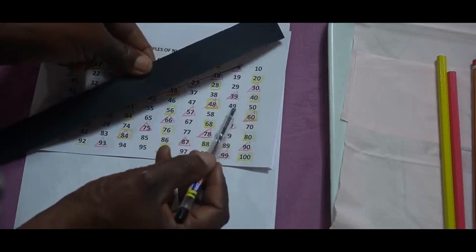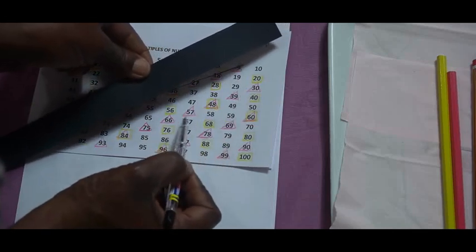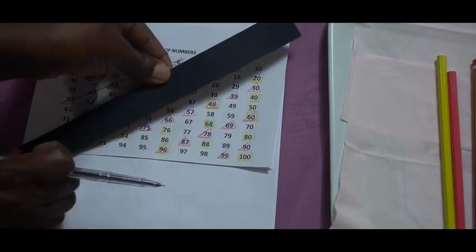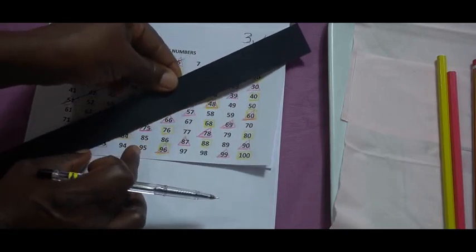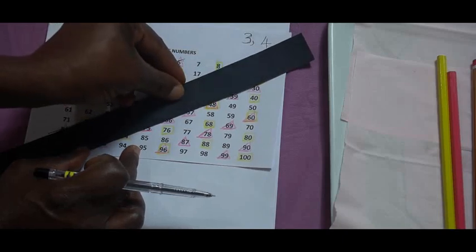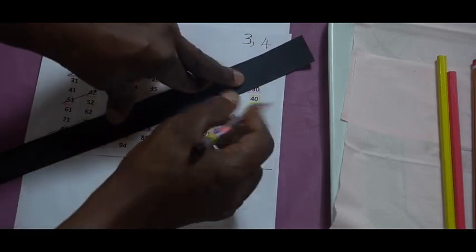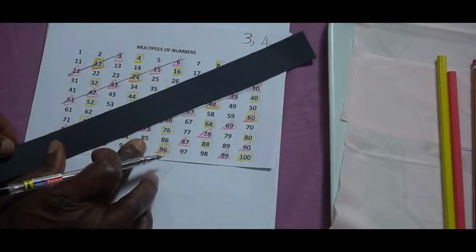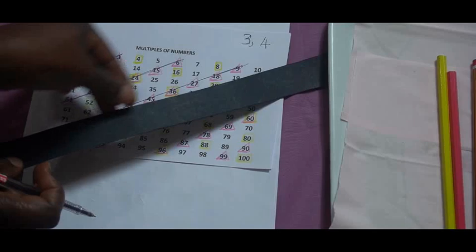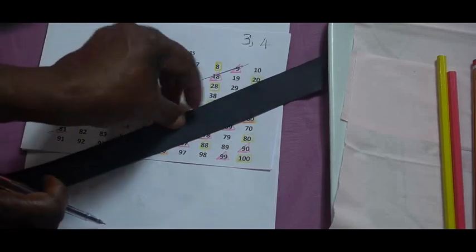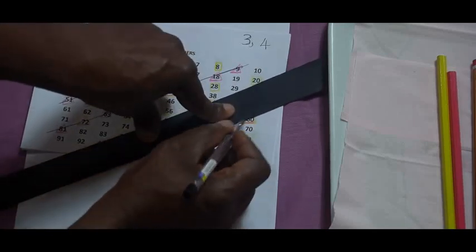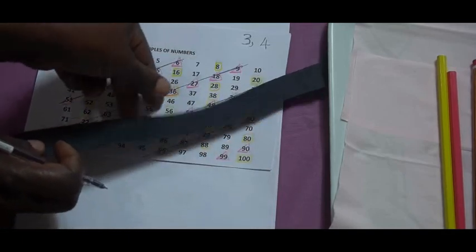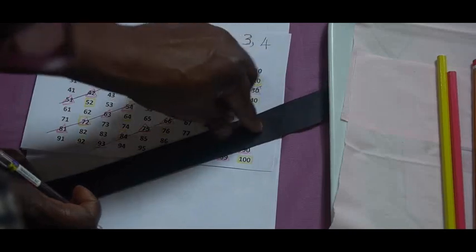Another one, 30, 39, 48, 57, 66, 75, 84, 93, all multiples of 3. We connect these ones, and we connect these other ones here, multiples of 3. All fall diagonally on the form.